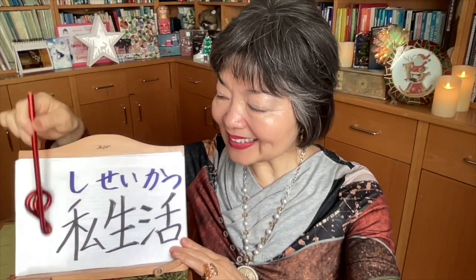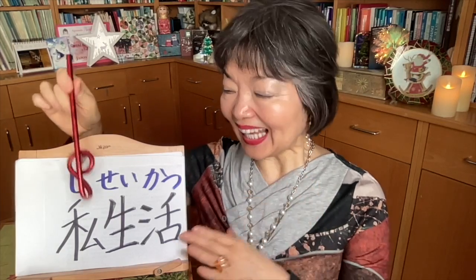Private life. 私生活. And look at this kanji. 私, this is 私. It means I or me. And 生活, so my life. But 私生活 means private life.